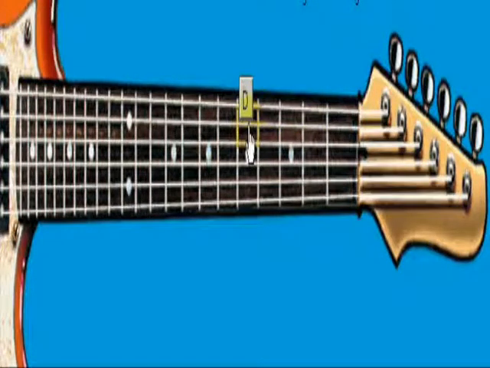2 frets up is D. 2 frets up is E. 1 fret away is our F. 2 frets up is G. And then on the 12th fret you have A.